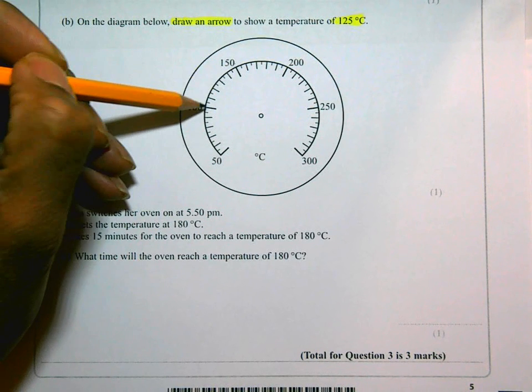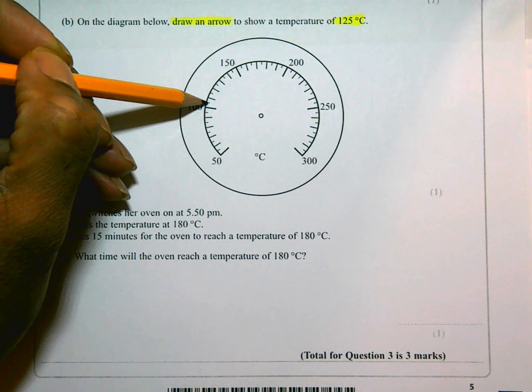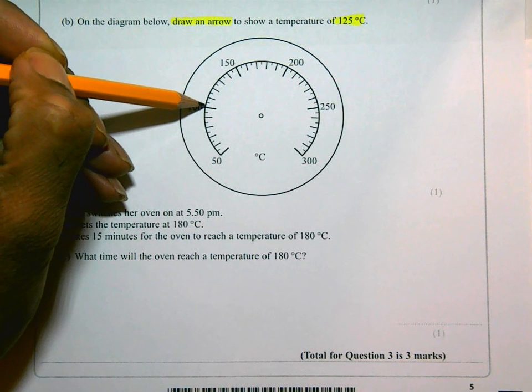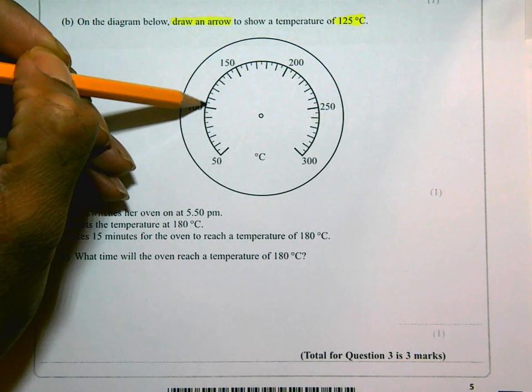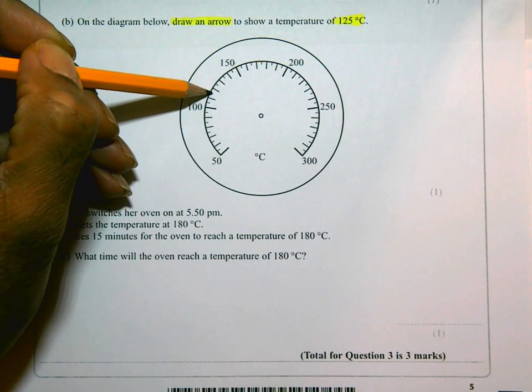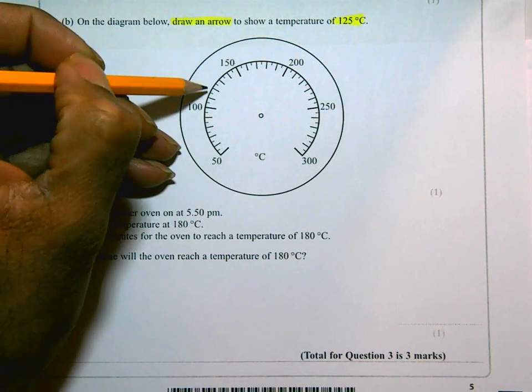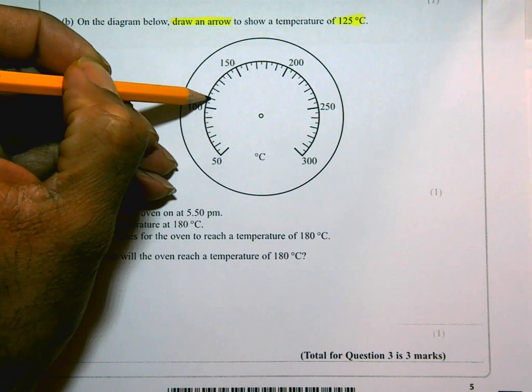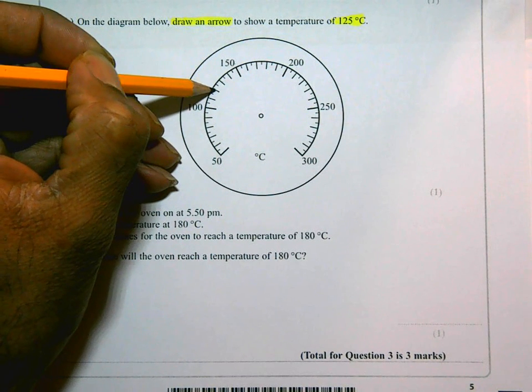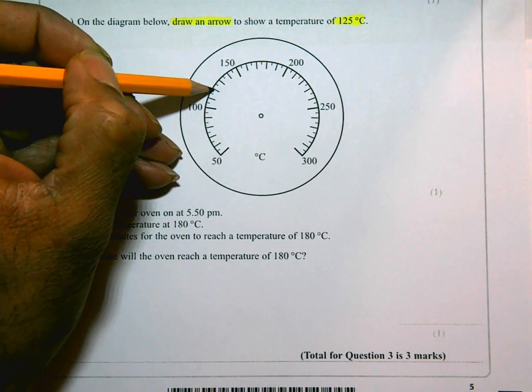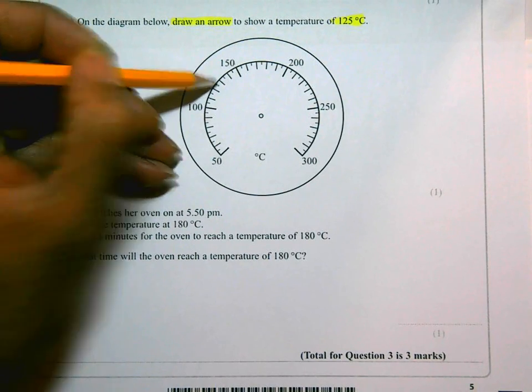So each of these smaller ones in between, they stand for 5. So that's like 105, 110, 115, and so on. They want us to find 125. So that's 110, 120, that's 130, 125 is going to be this bar here.